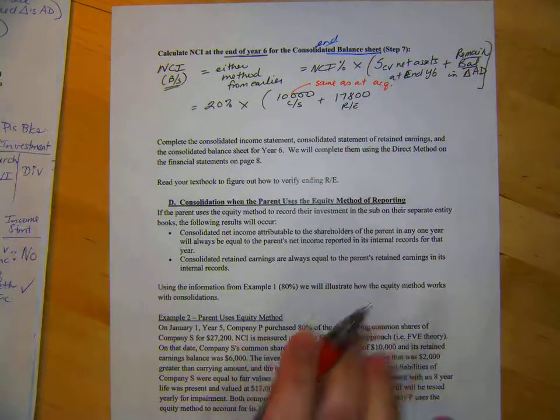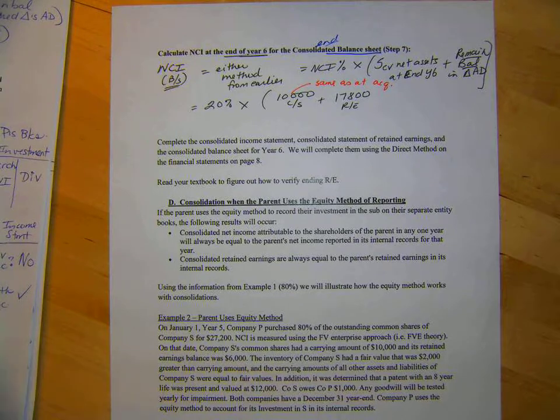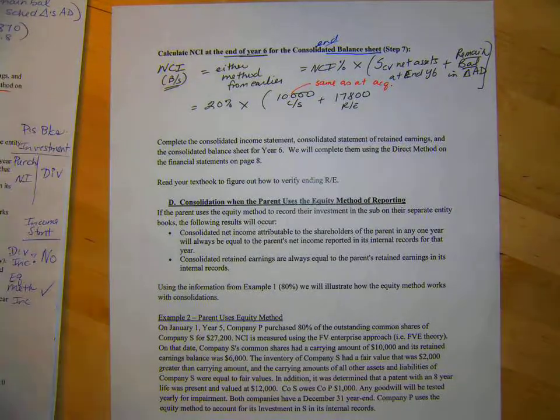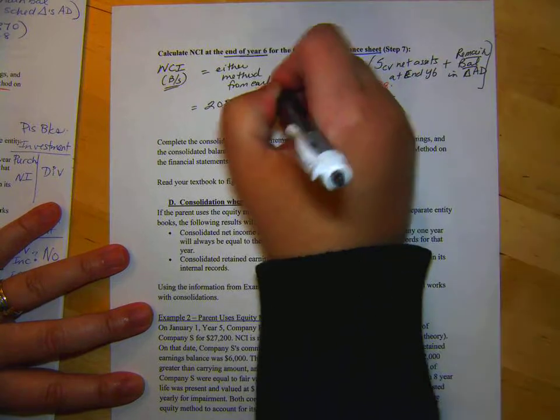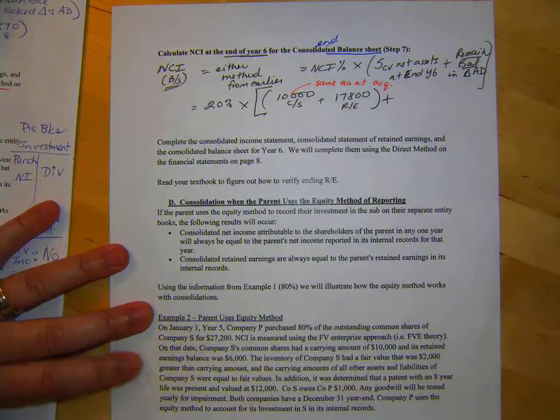So if they don't tell you in the little paragraph what the common shares are, look at the financial statements because they're going to be the same. Any change in common shares would change our percentage and requires entries, and then we've got to redo the consolidation. Plus the remaining balance in AD.